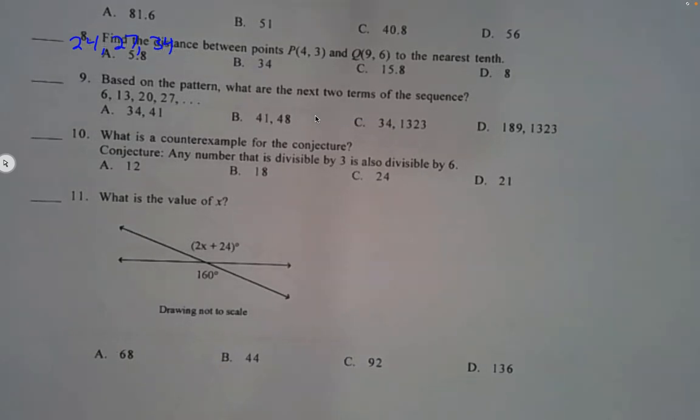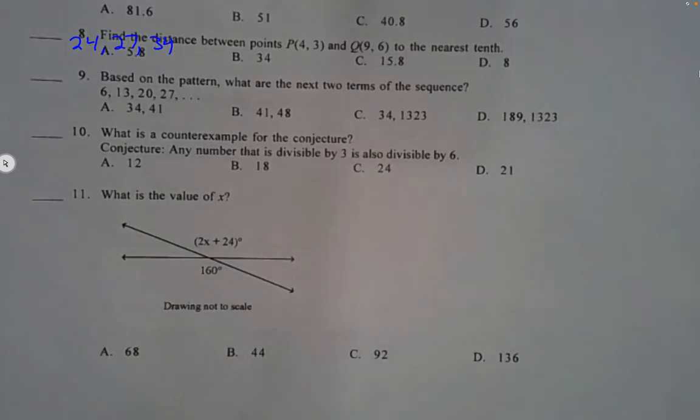All right, it says, what are the next 2 terms? So, what am I doing to get from 6 to 13 to 20 to 27? You're adding 7. So if I add 7 again, what is it? 34.